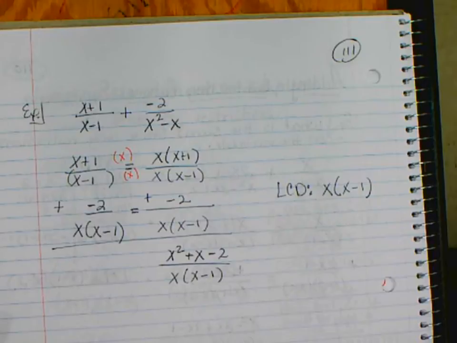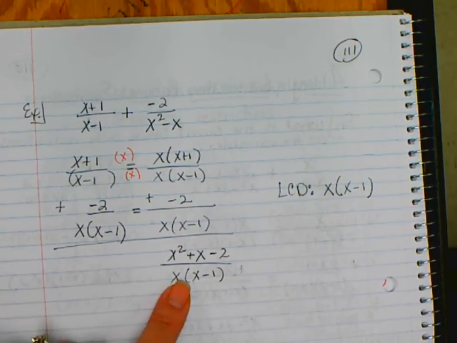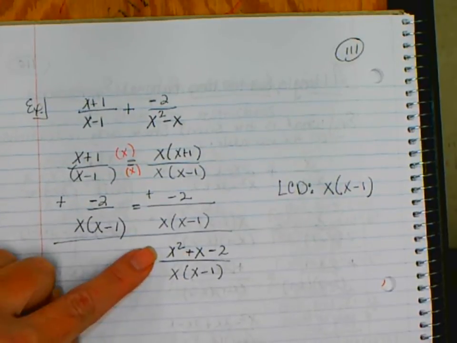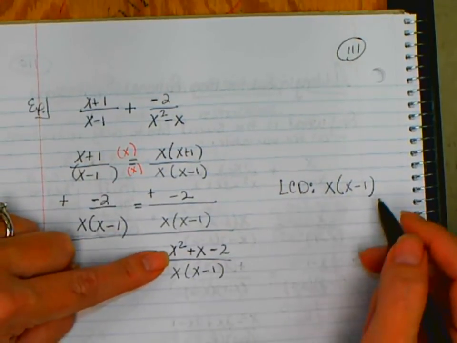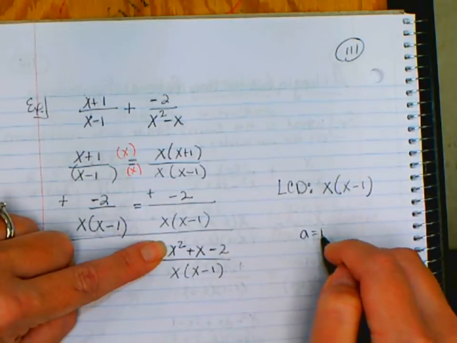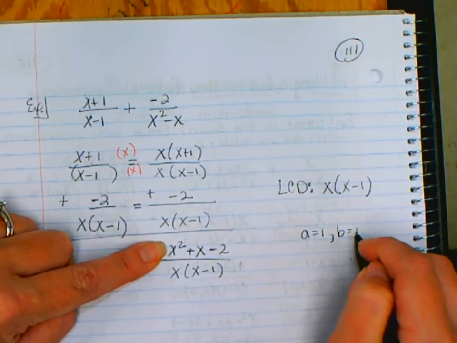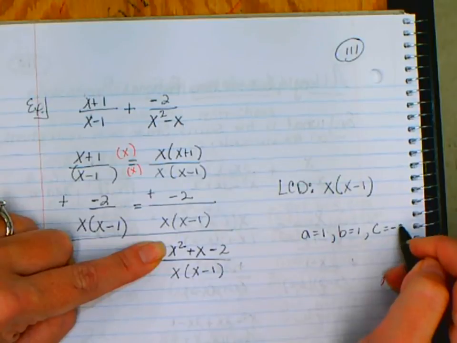What do you think I could do at this point? Factor, right? My denominator is already factored. My numerator, I created a quadratic trinomial. So if I can factor that, I need to, because we might have some factors that can cancel out, okay? So my A is 1, B is 1, and C is negative 2.